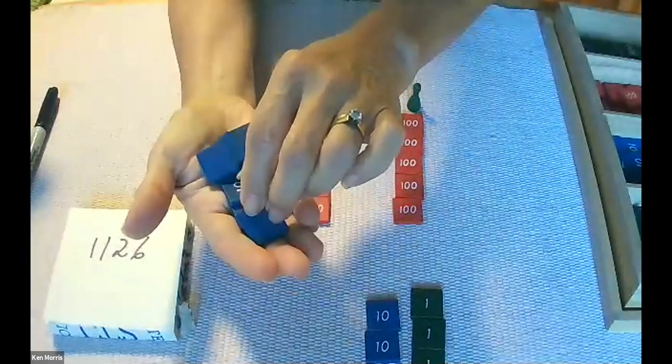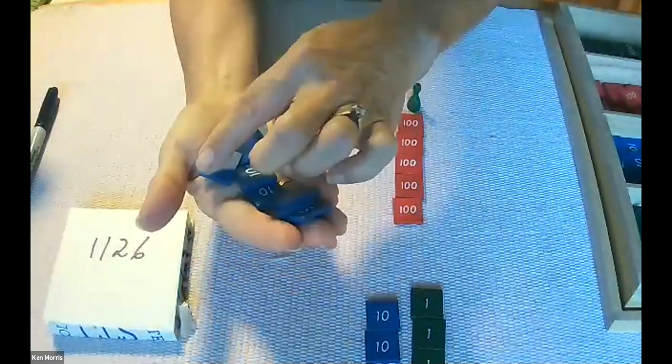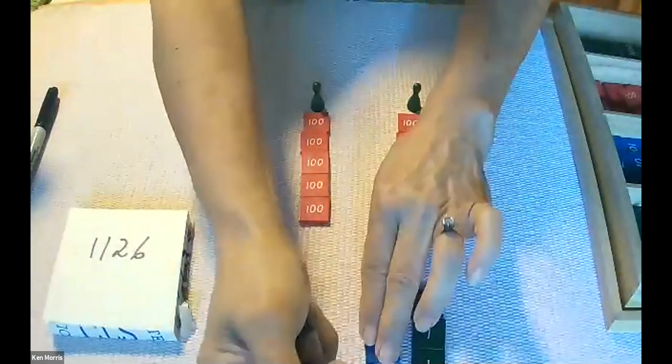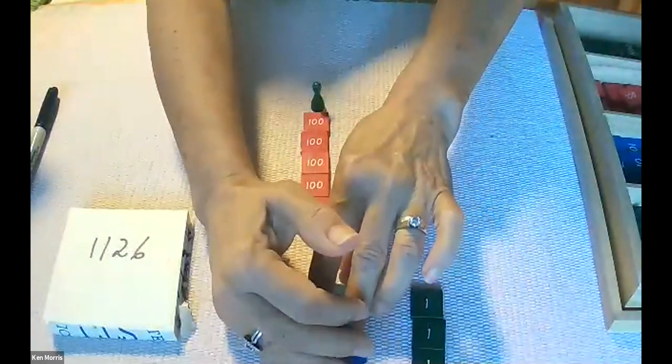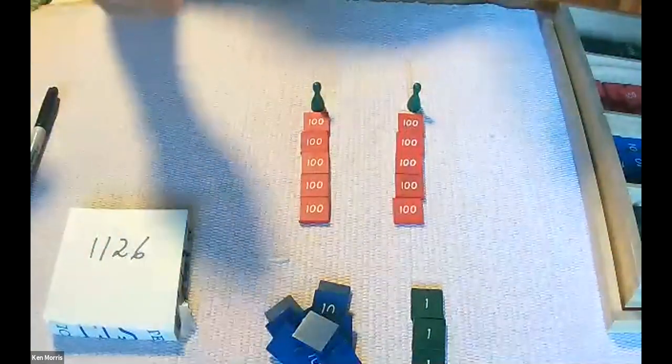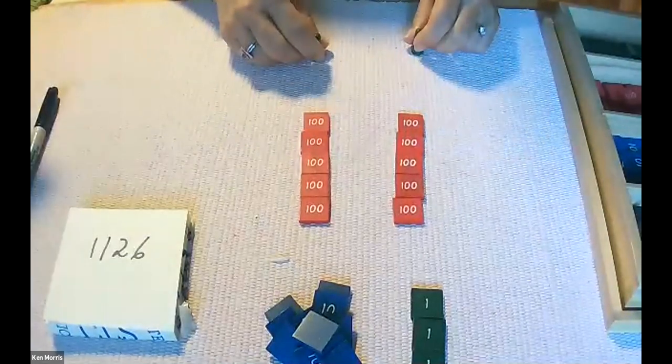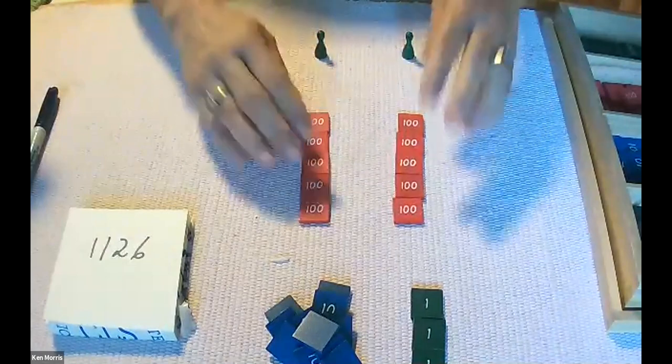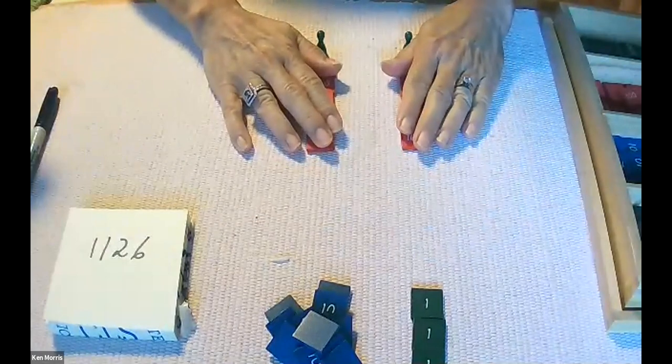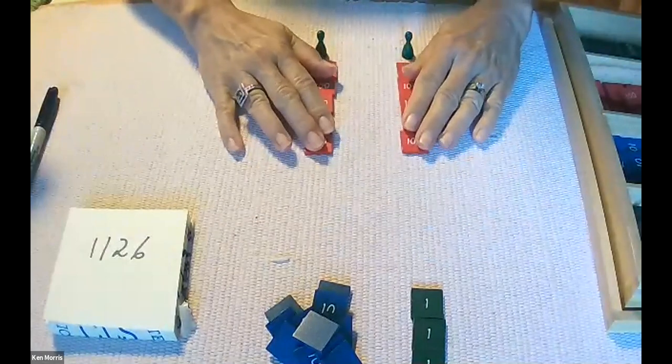I think I did. 5, yeah, I did. Okay, and now I can place them all together. So there they are. And now I can continue my sharing. I'm actually going to move these up because I'm going to need the room.